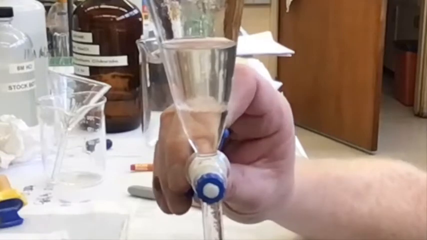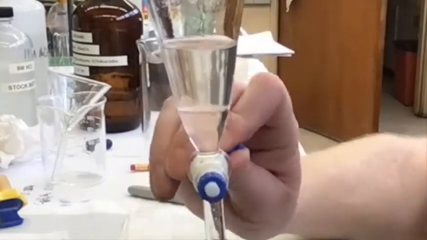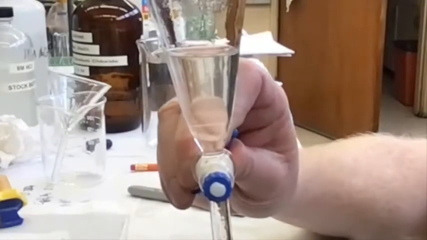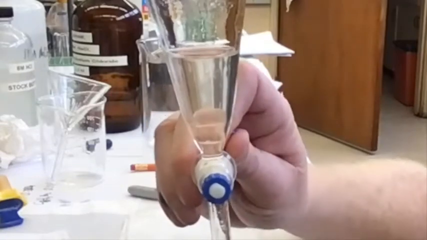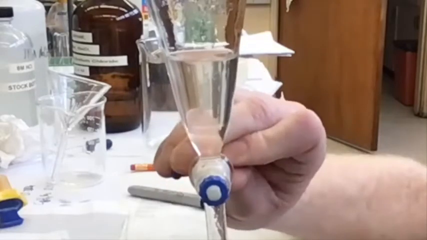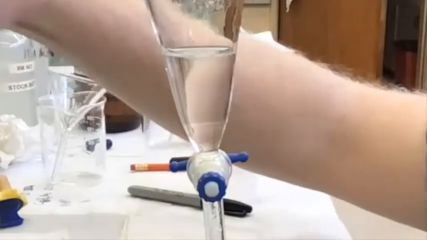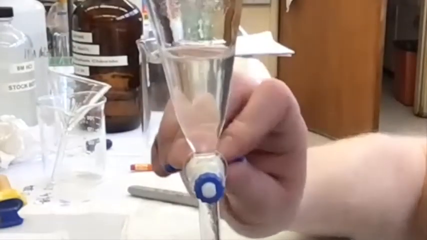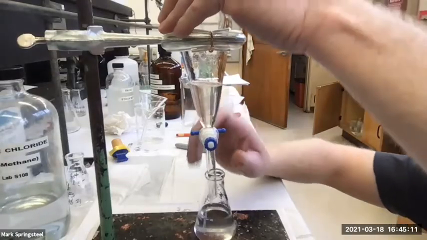All right, so I'm going to stop a little early, start tapping. A little more. So now the top layer is my brine. I don't really want a lot of brine in my organic layer, but I don't want to lose any organic layer either. So I'll get it really close. Boom, stop right there. I could, if I want, add some fresh methylene chloride to this, do another shake and make sure I got it all out, but I'm happy with what I got. And maybe I'll just go a tad more. Pretty good. There we go.